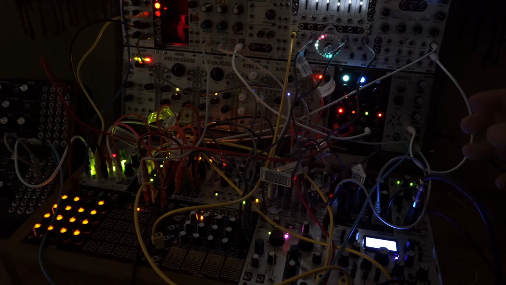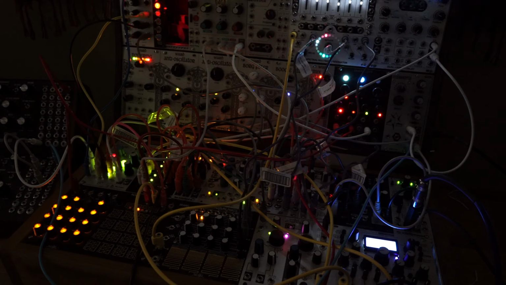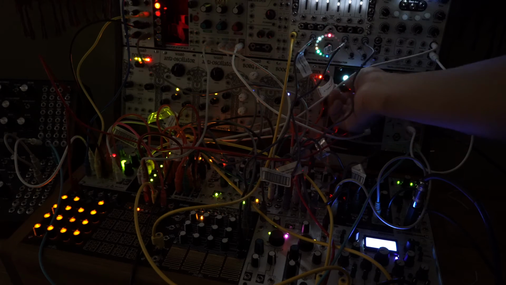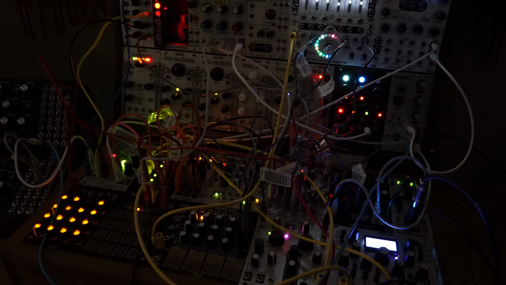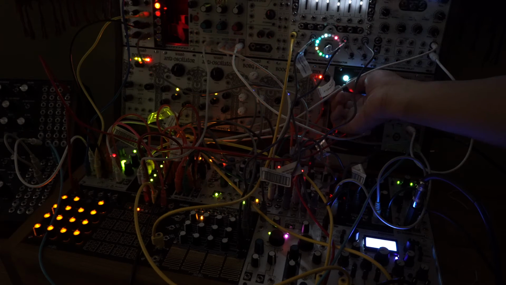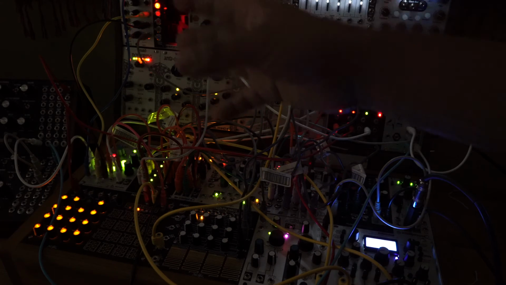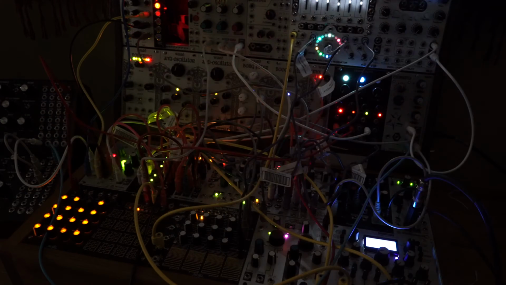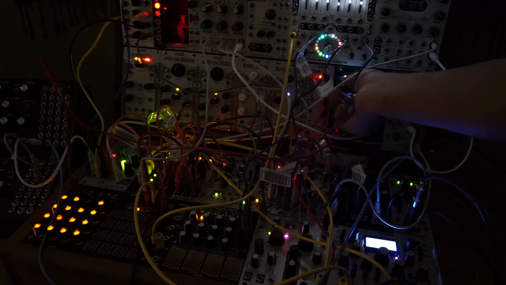And then we have some hi-hats that are being generated by one of the Moog Mother 32s. The hi-hat is basically just using the noise generator from the Moog Mother 32, with tempo information coming in from Pamela's Workout, and then a short attack and short delay to create that sound.